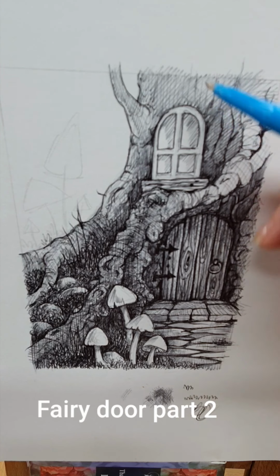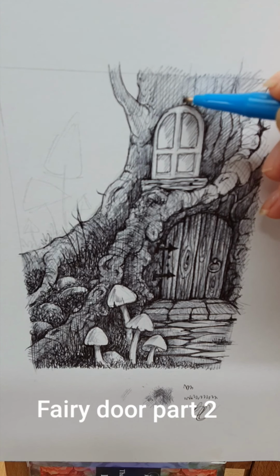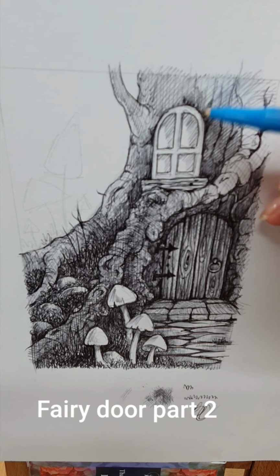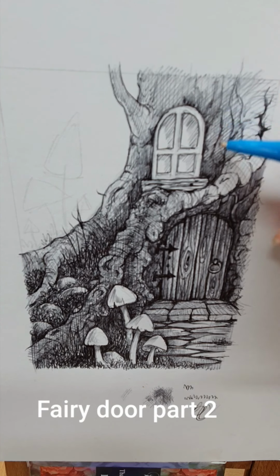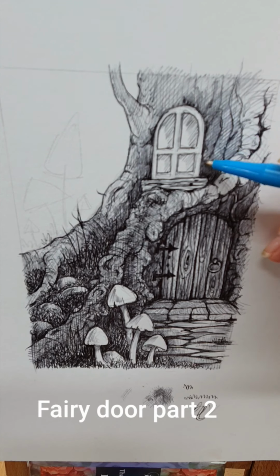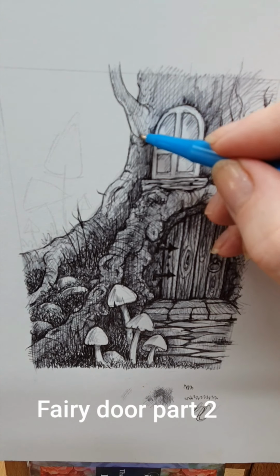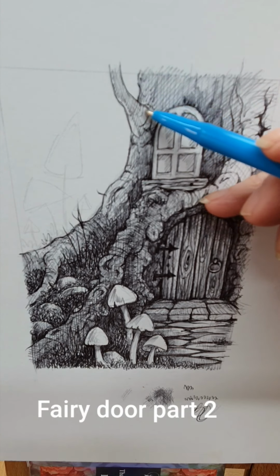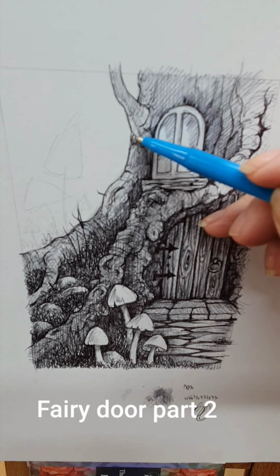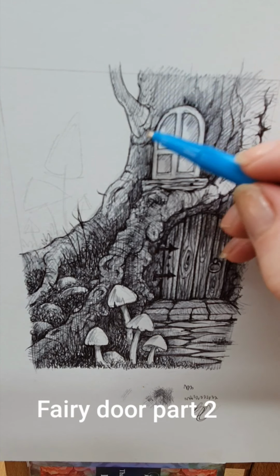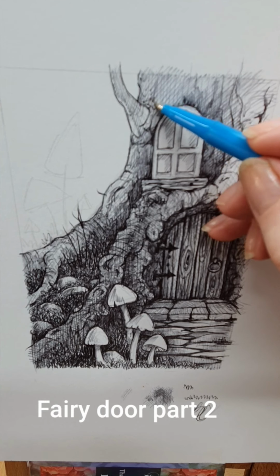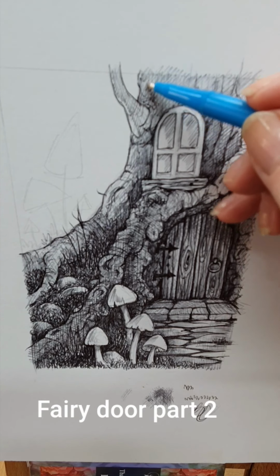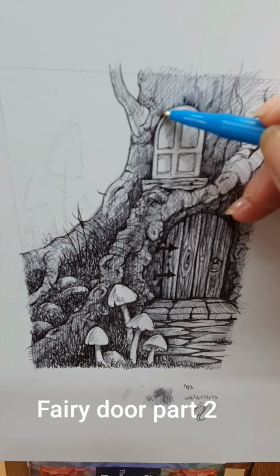So back to the window. I'm going to keep adding a little bit of darker around the edges. This is just a straight line. I've already been across with a crosshatch. You notice the branch here, instead of just sticking on, you've got to make it look as though it's actually in the tree. So I like to do little curves around it. It just helps it to look as though it is part of the tree.